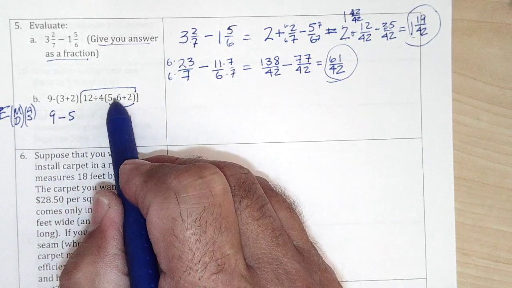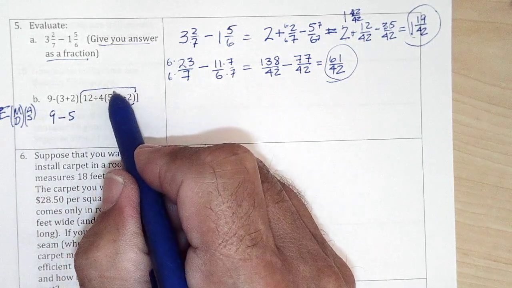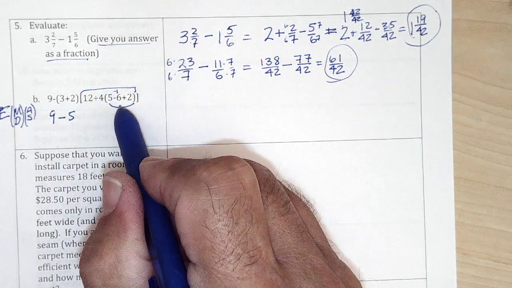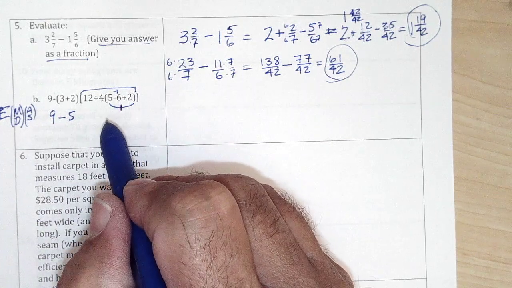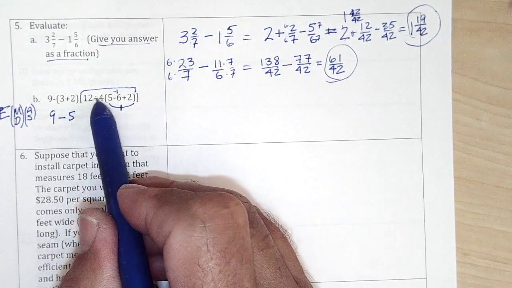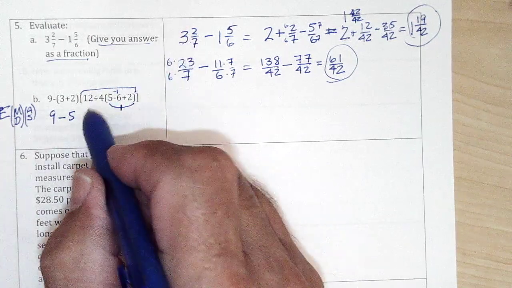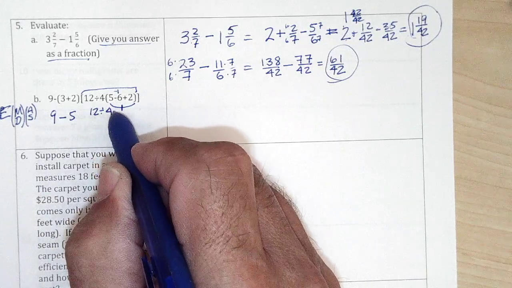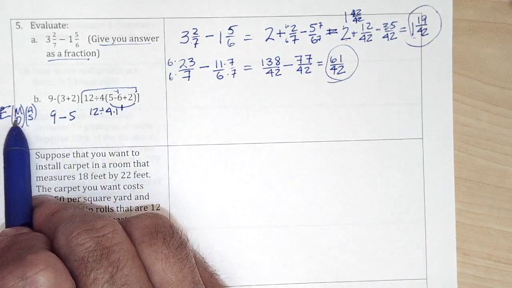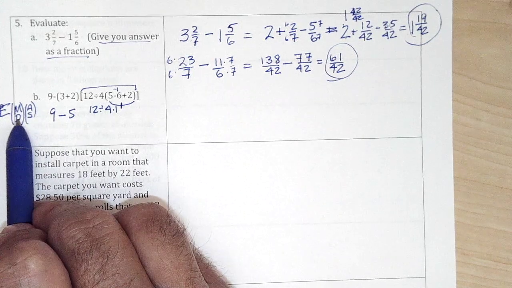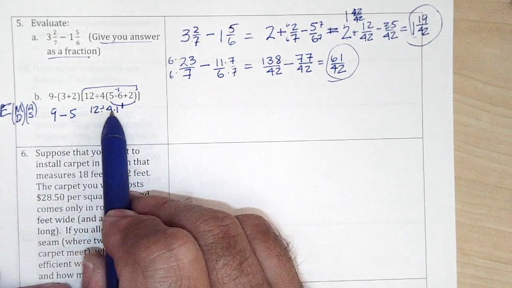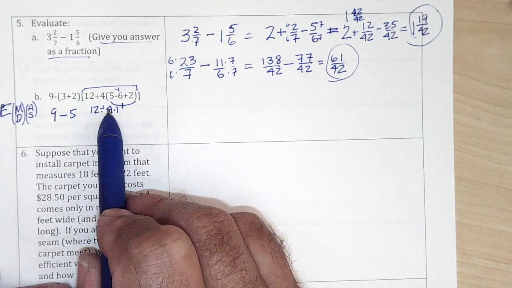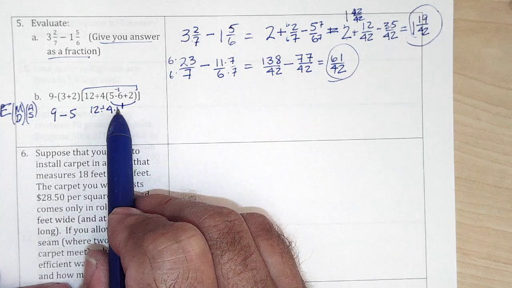So I got to go 5 minus 6, which is -1, plus 2, which is 1. So now I have 12 divided by 4 times 1. Multiplication and division are the same order, so I have to do left to right. So I got to go 12 divided by 4, which is 3, times 1, which is 3.